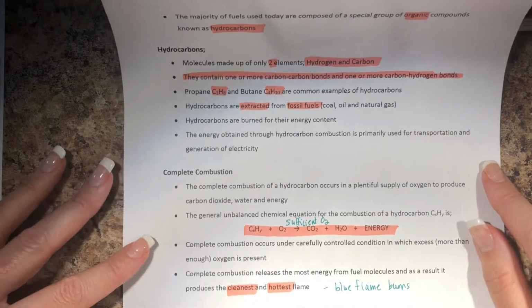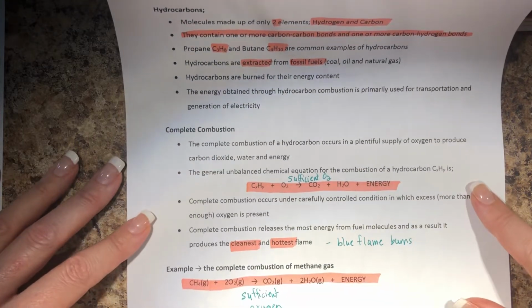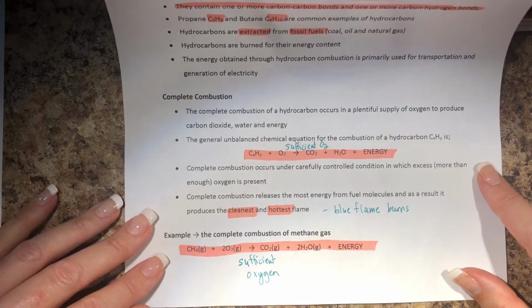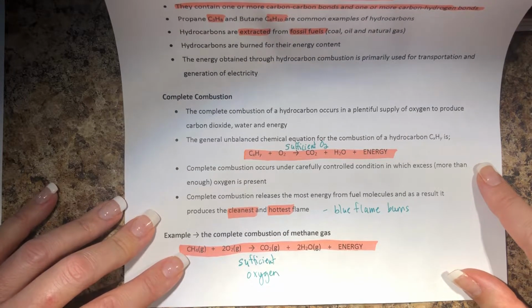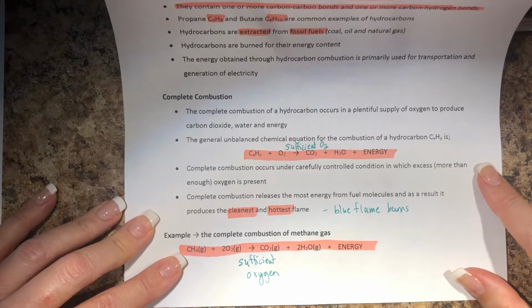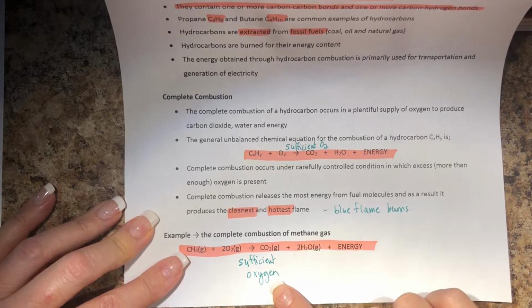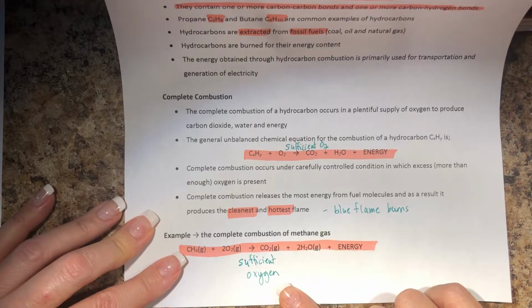An example would be methane gas, the one that we use in our chemistry lab, and the one that you burn in your homes. Methane is CH4 plus 2O2 produces carbon dioxide and water and energy. Again, sufficient oxygen must be indicated when you indicate this type of reaction.